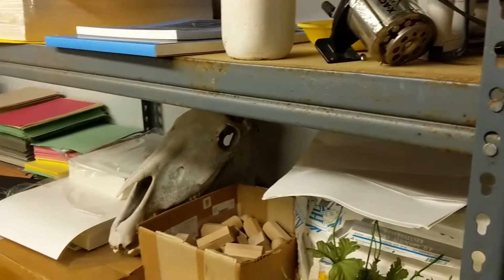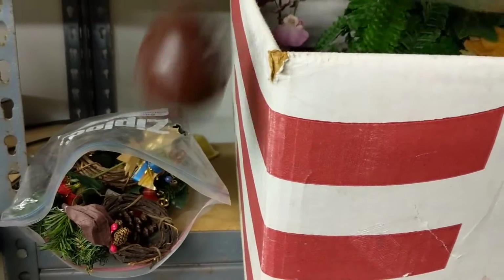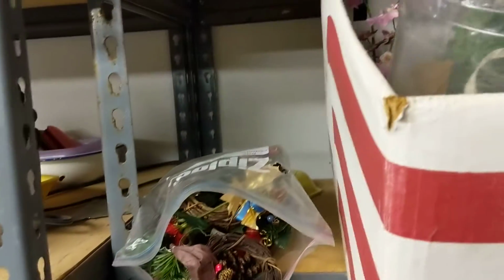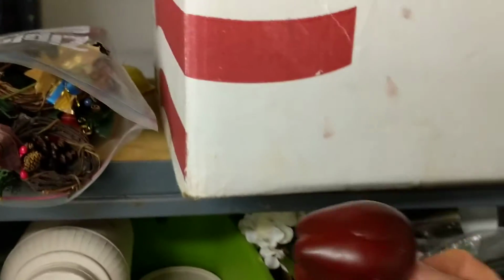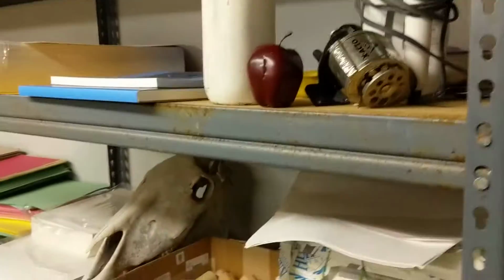All right, now. Let's see what else we got. I've got some fake apples. I dropped one, but I got another one right here. So we'll take an apple. All right. There's two objects.